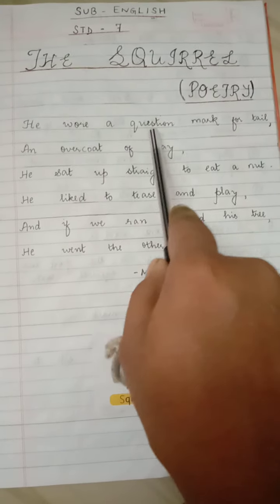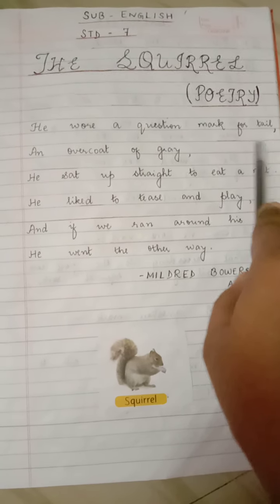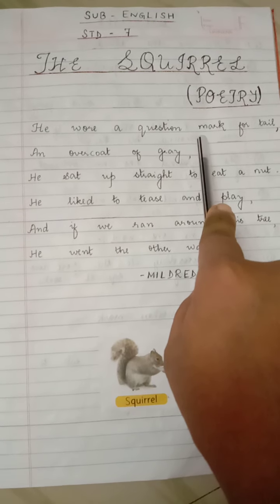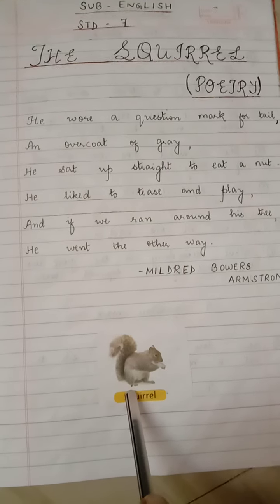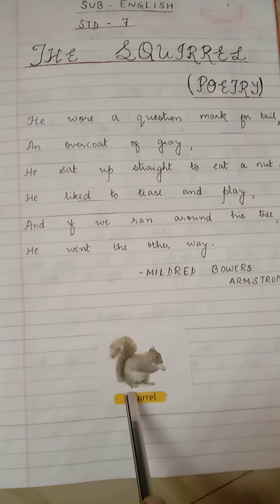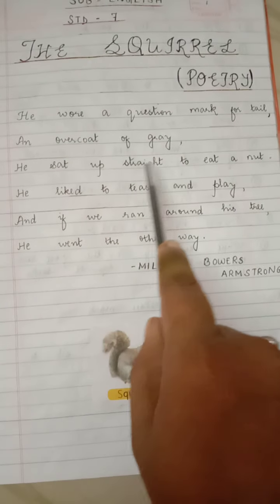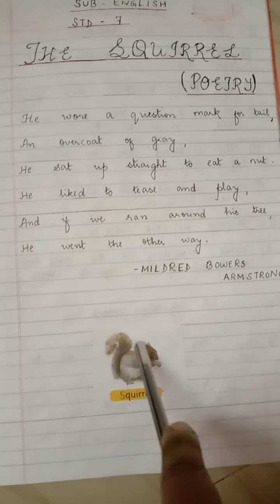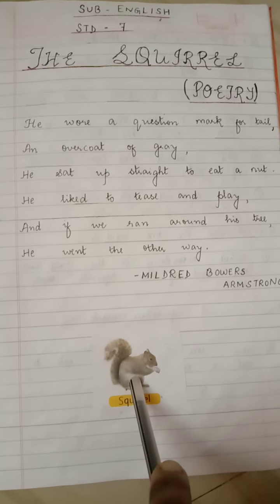He wore a question mark for tail. So the poet here says that he wore a question mark. Everyone knows what a question mark is. It is a punctuation mark. So you can see over here the tail of a squirrel. It is like a question mark. An overcoat of grey. So grey is the coat of the squirrel. This is the color of the coat of a squirrel.